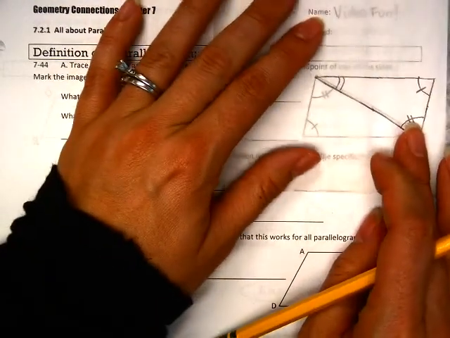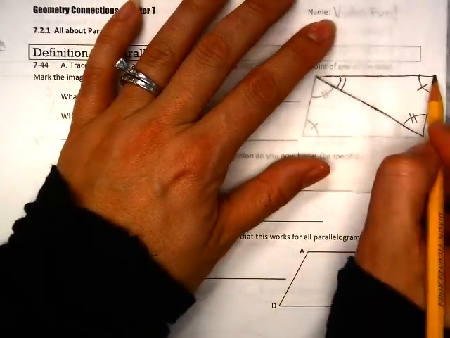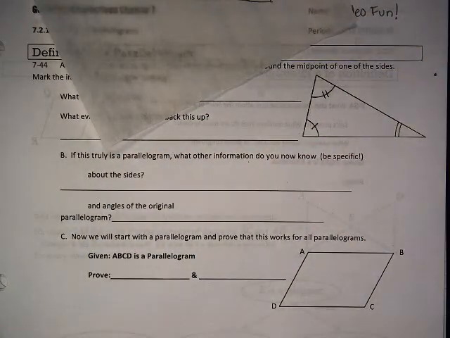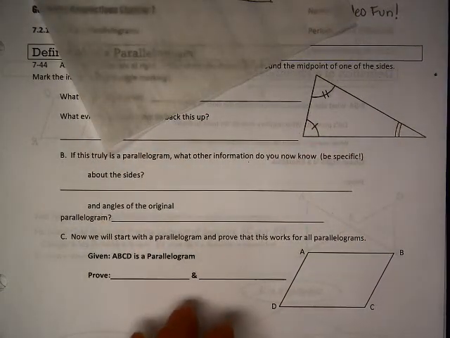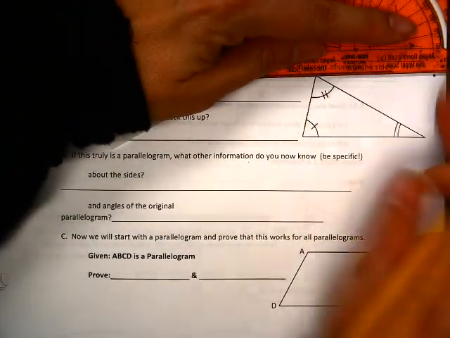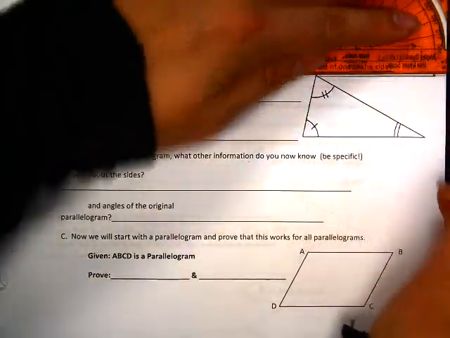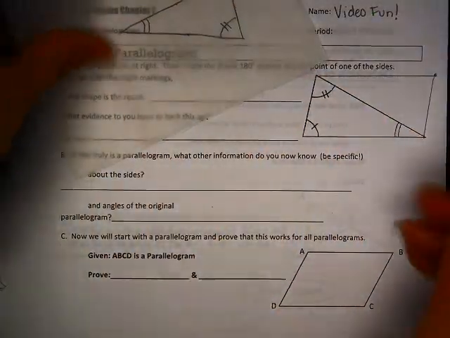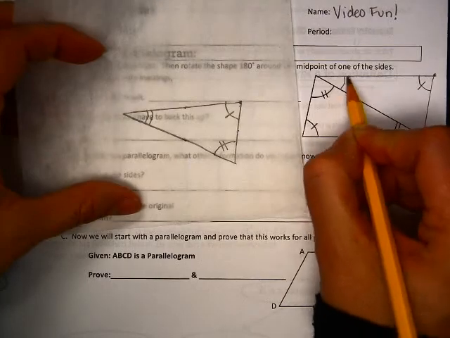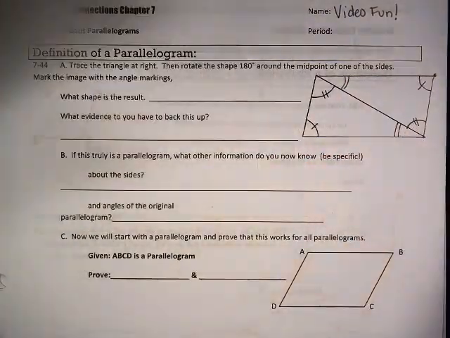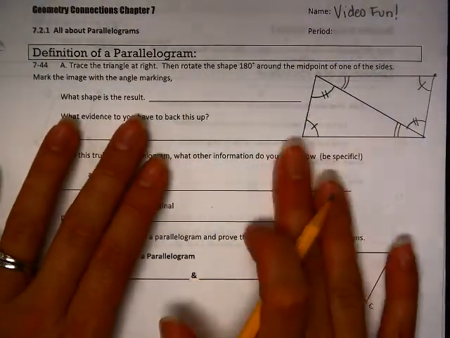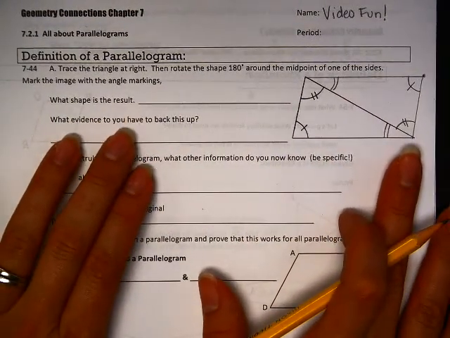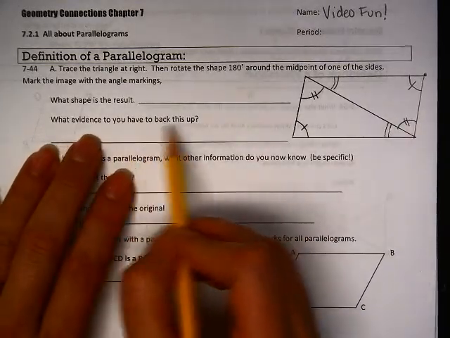So if I do this, I'm going to mark it right here and then draw it. I can have it on my paper. So I've got my shape there, and then I have this marking and this marking and this marking. So this shape is definitely a quadrilateral. To be as specific as we can, we would need to look at some evidence.